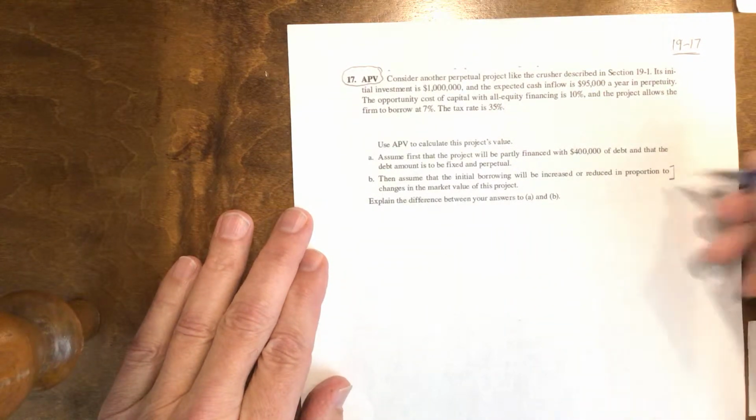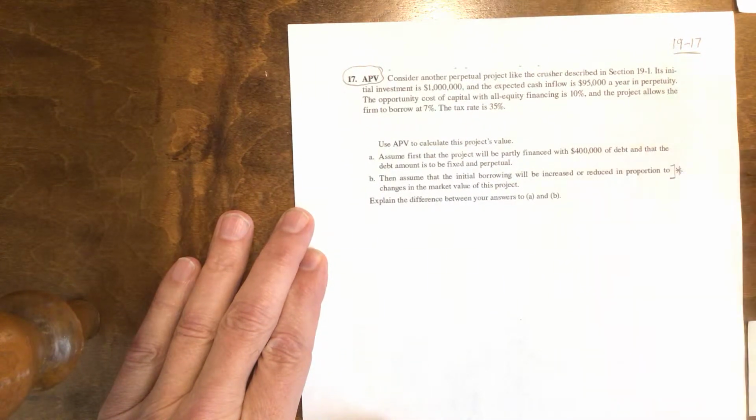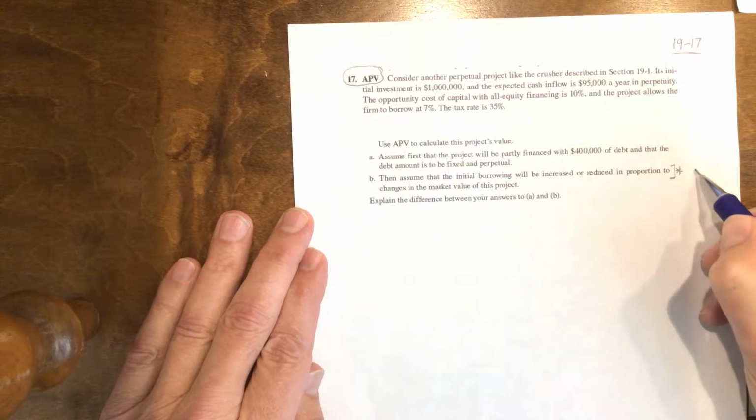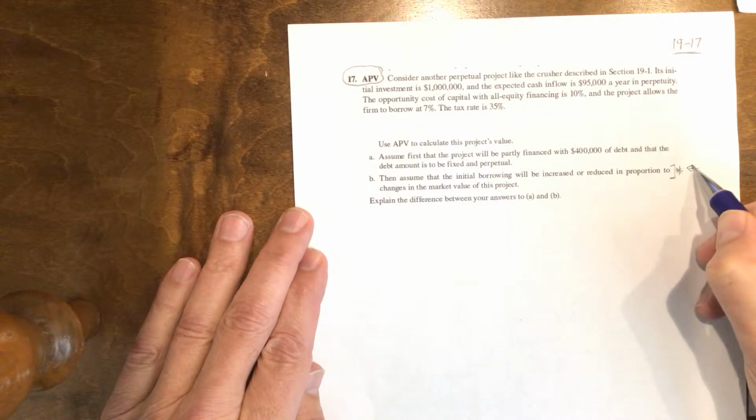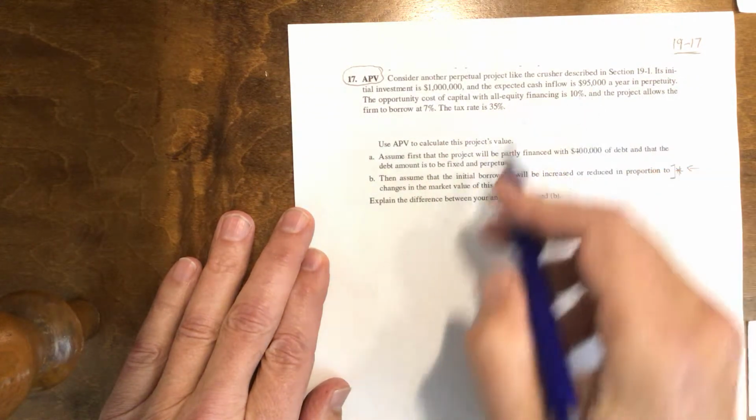I'll say in advance, I'm not really sure what is meant by this part of the problem. So you may need to ask your professor about that. But let's just start with the basics. Let's get some of the assumptions here.